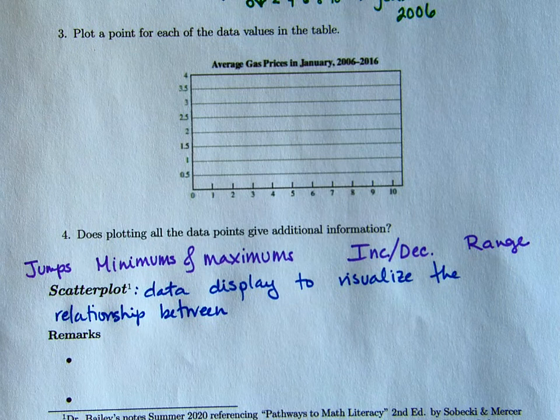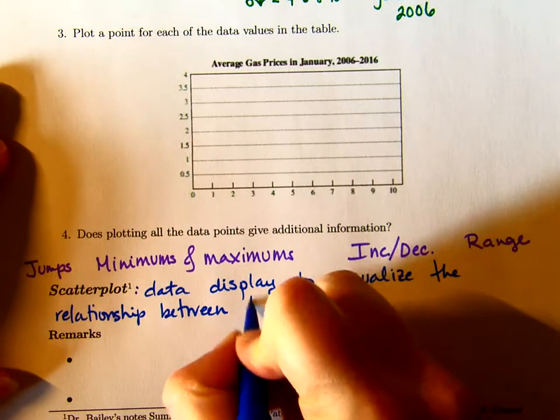A data display to visualize the relationship between two varying quantities.